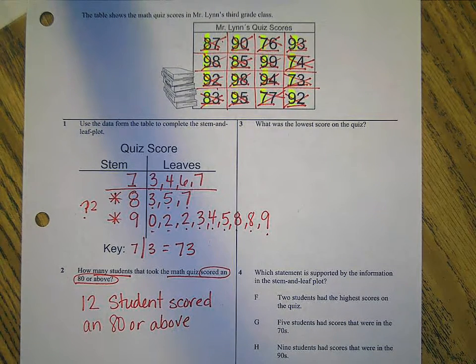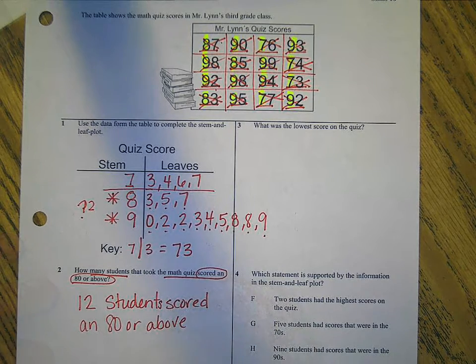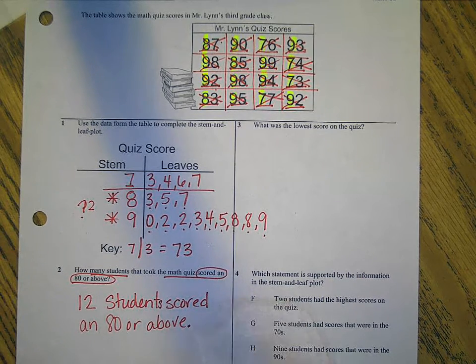Wait, is there a grade for this? Yes, this is for a grade. So yes, put a check mark if you got it right. Those of you who just put the number 12, raise your hand. All you put was a 12. Okay, I should mark that wrong because that's not answering the question. The answer should say 12 students scored an 80 or above, because you answer your questions with complete thoughts.